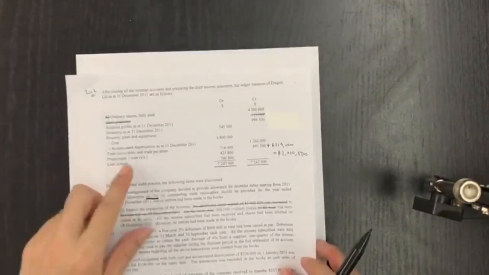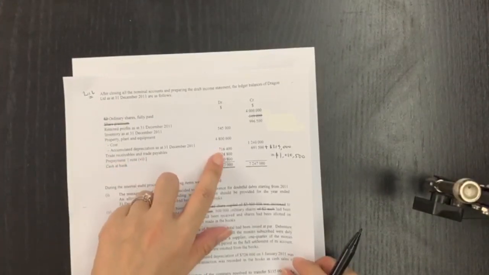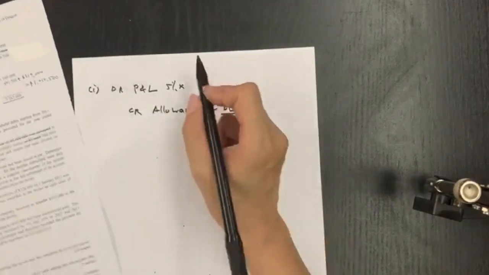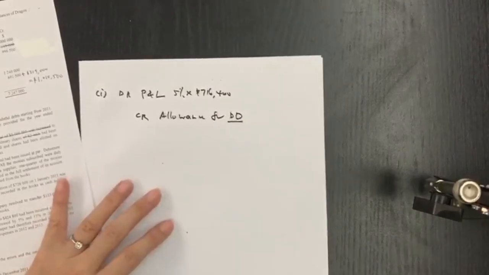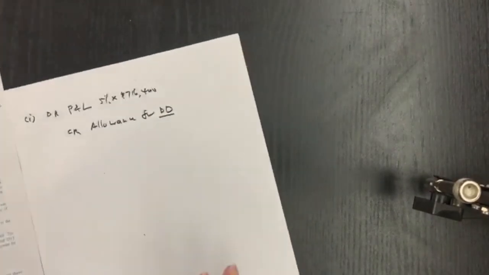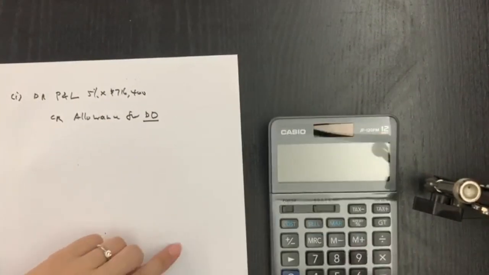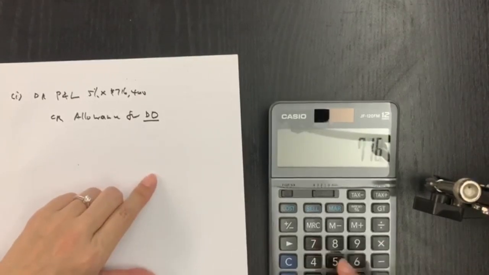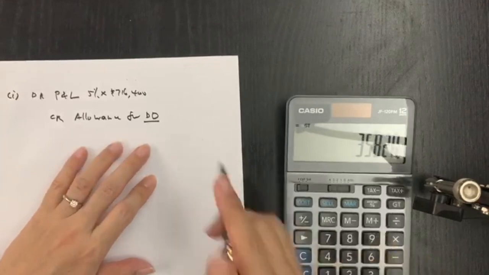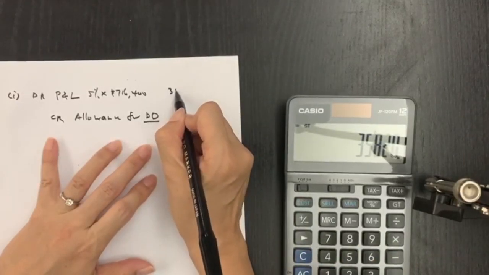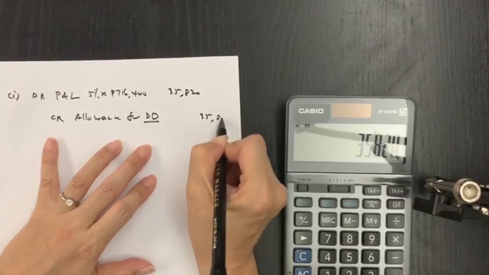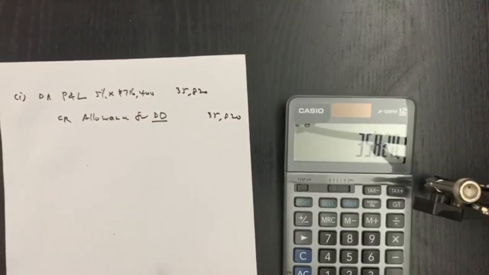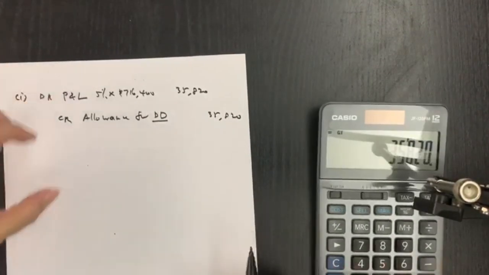Now I need trade receivables from the trial balance, 716,400. So I get a calculator, so the amount should be 716,400 times 0.05. Okay, so the amount should be 35,820. So this is only my rough work.